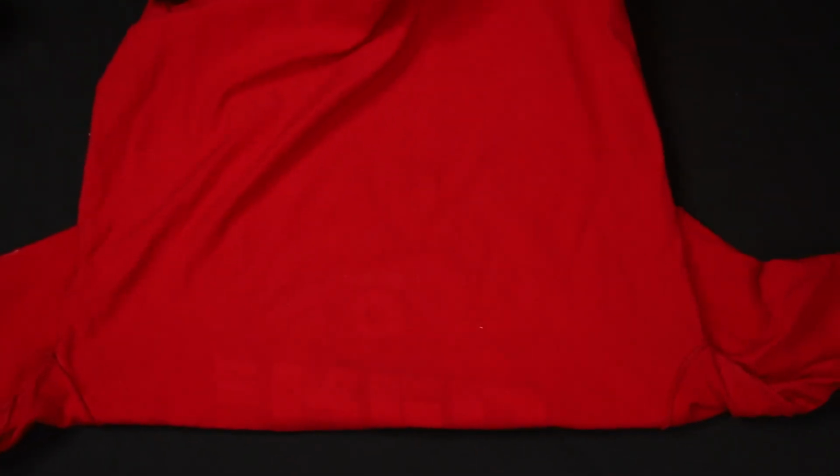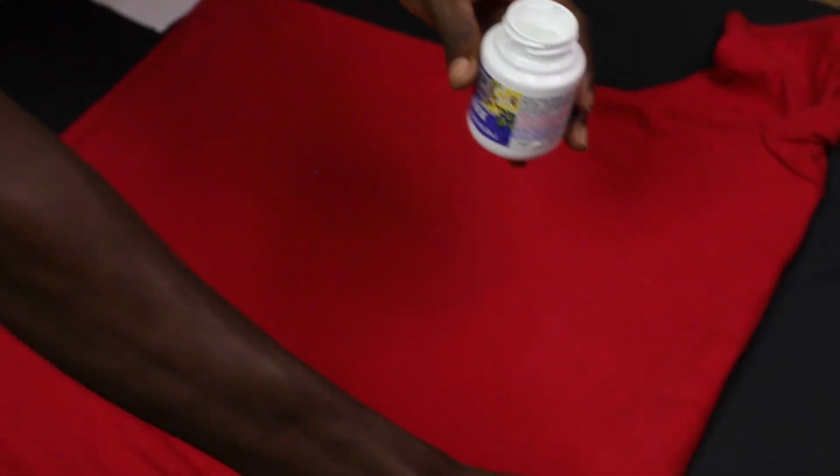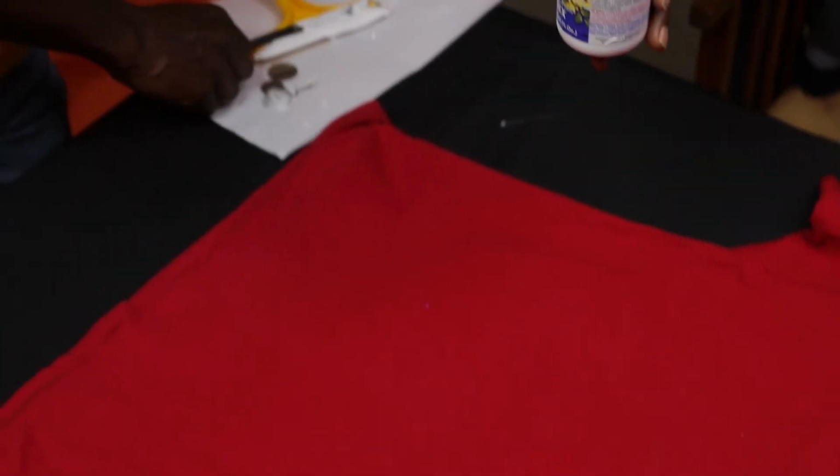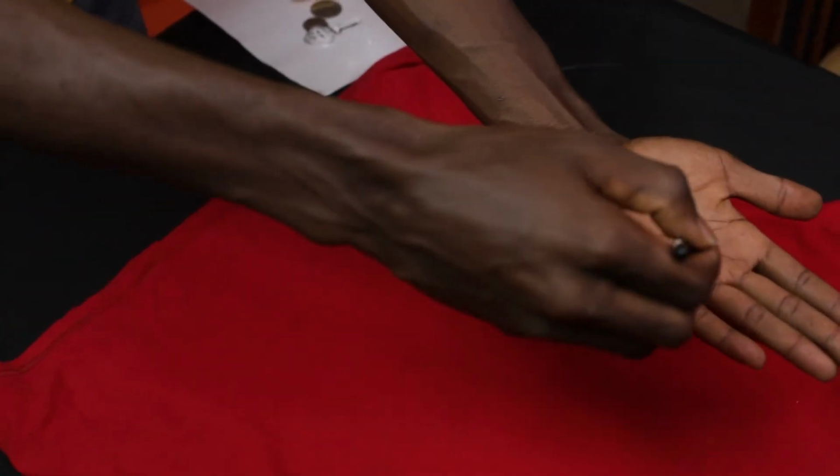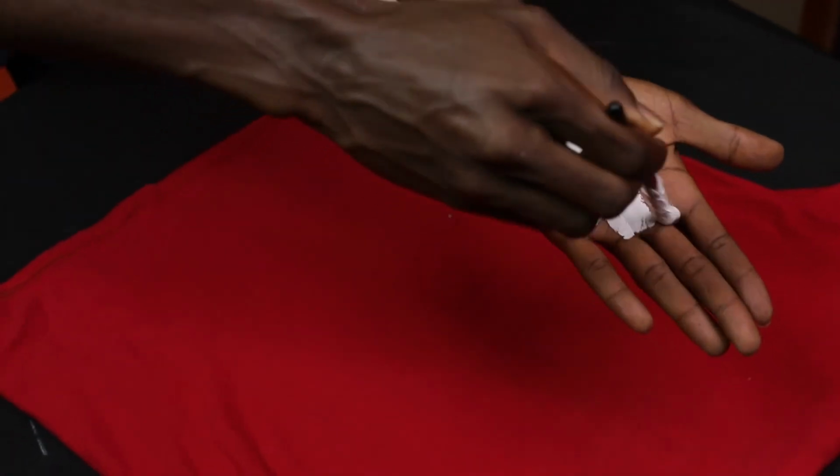Moving on to our second direct print. Now moving on to our second phase of direct printing. I'll be printing with my palm.